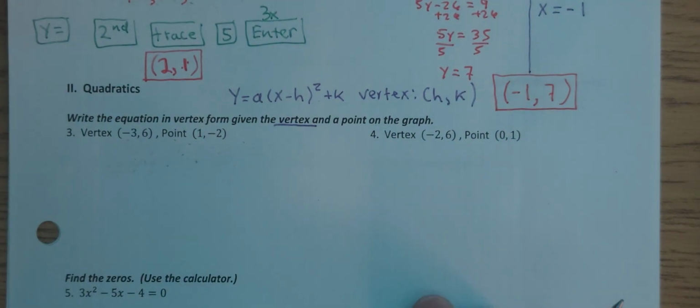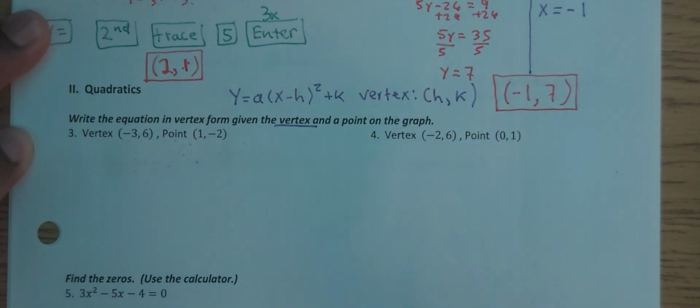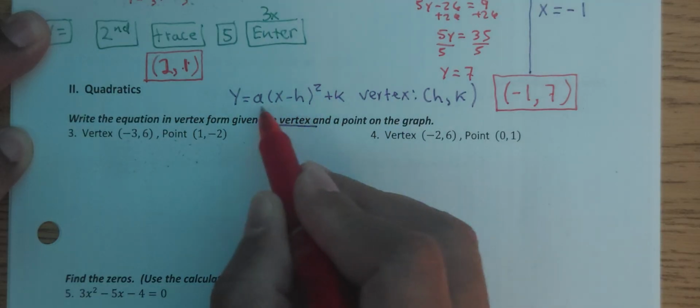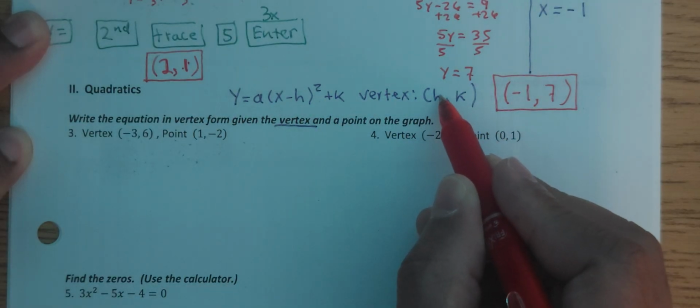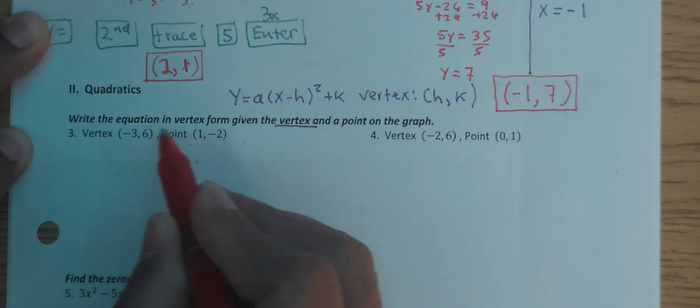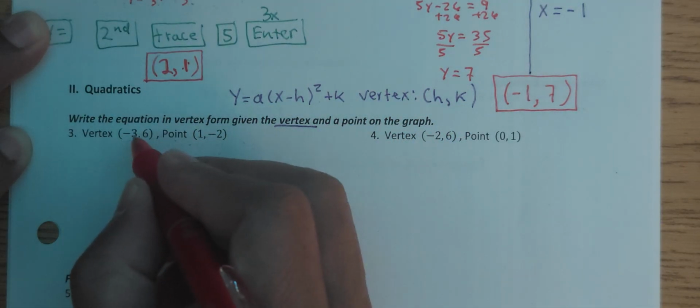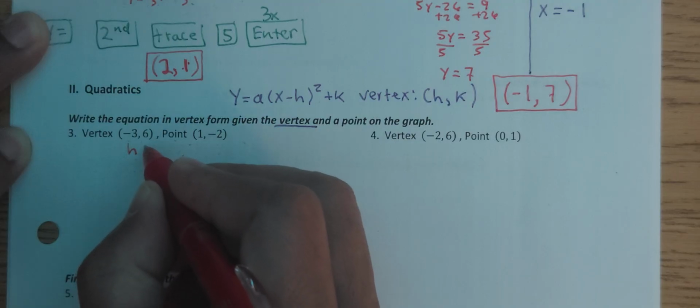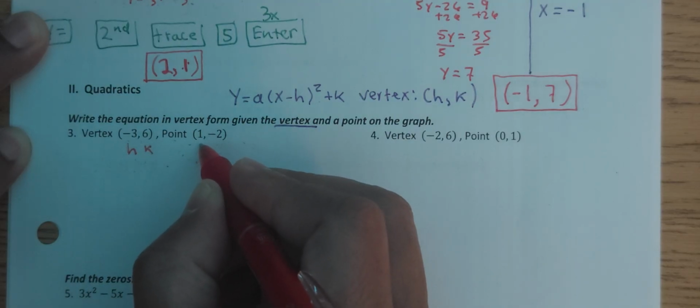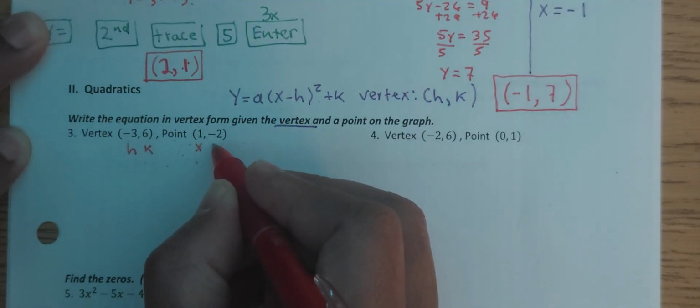All right, so this is the second part of the video lesson 10.1. So the vertex form equation is this one here, and the vertex has coordinates of h and k. So write the equation in vertex form given the vertex and a point on the graph. Since this is the vertex, this is the value of h and this is the value of k. And this is just any point on the graph, so this is the x value and this is the y value.